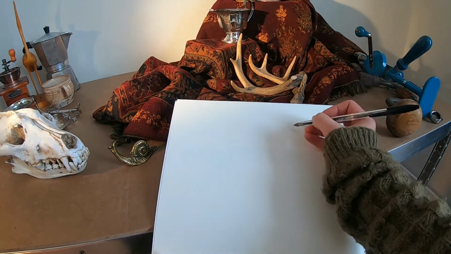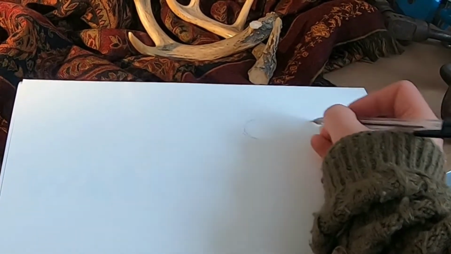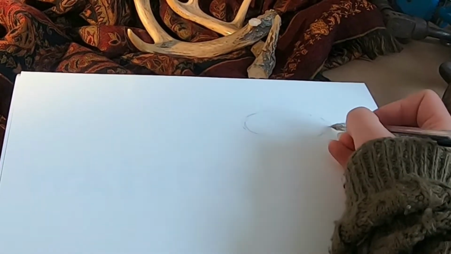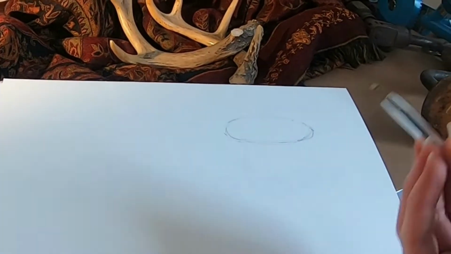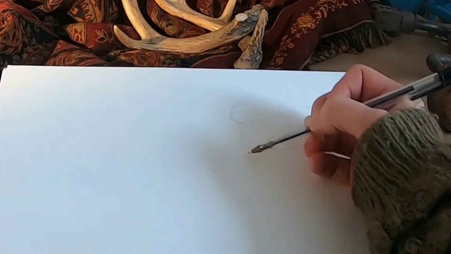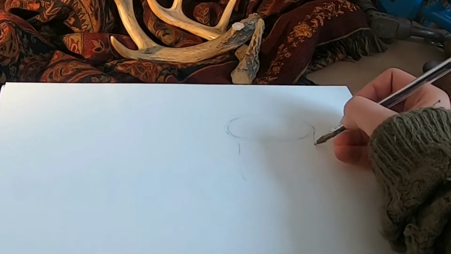Even with a pen, especially with a biro like this one, you can use it very, very lightly to begin with. Very much like I was using the pencil earlier. Effectively just tickling the page. Get a very light ink.